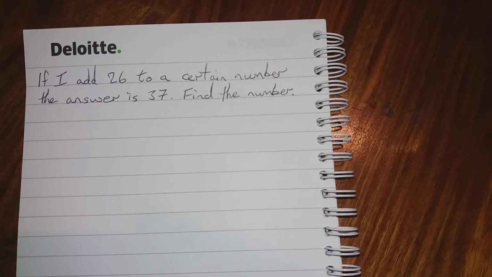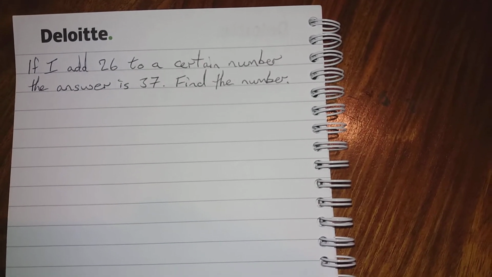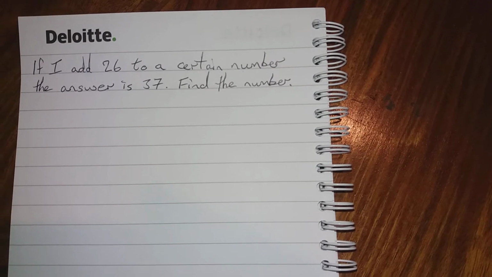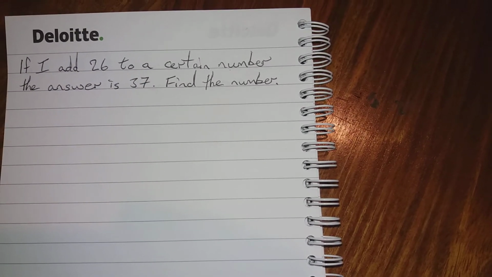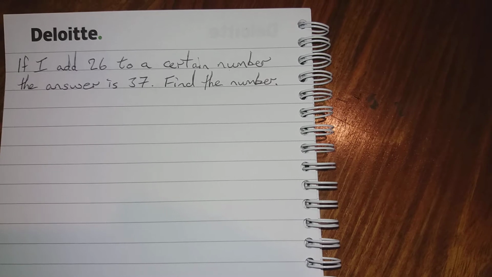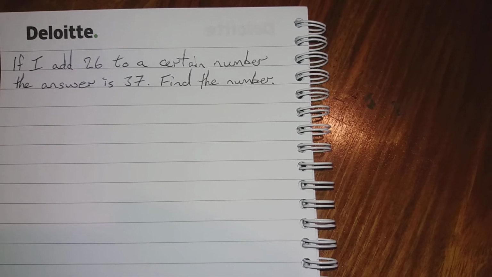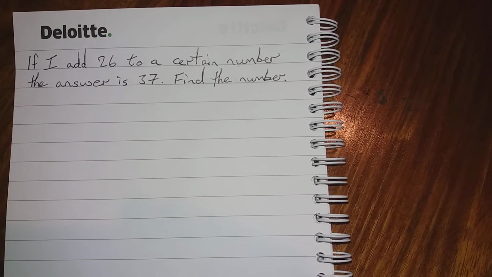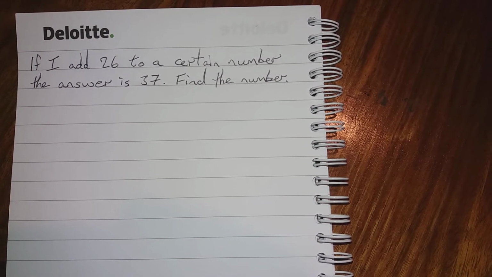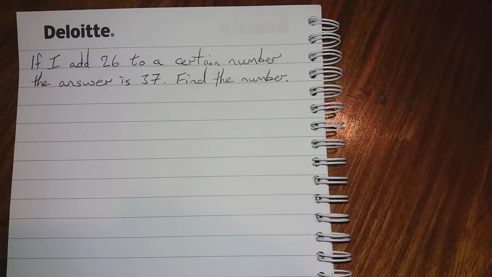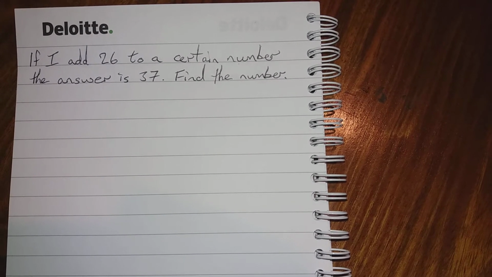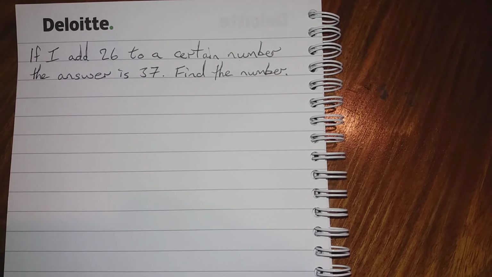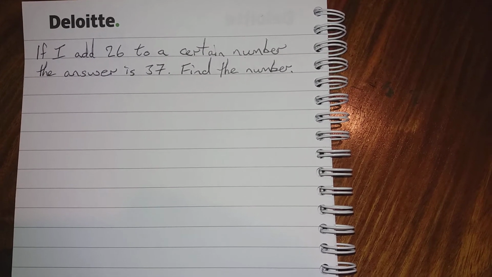It says, if I add 26 to a certain number, the answer is 37. Find the number. Okay, so with these word problems, there's always something that you're trying to find or find out. And in algebra, the thing that we don't know, or the unknown, we usually give it a name, and that name is one of the letters from the alphabet. It doesn't matter what letter you choose, but traditionally we tend to use an X.